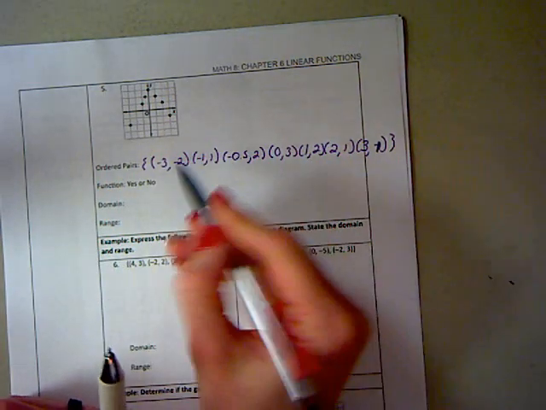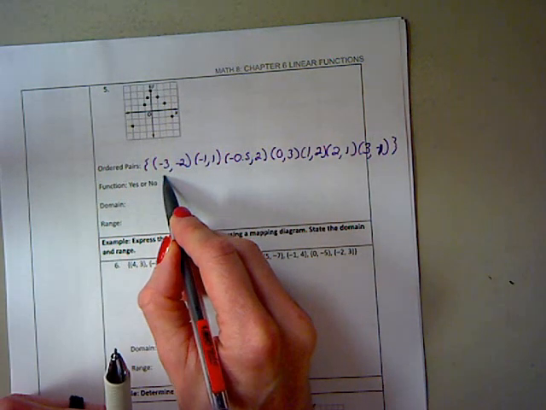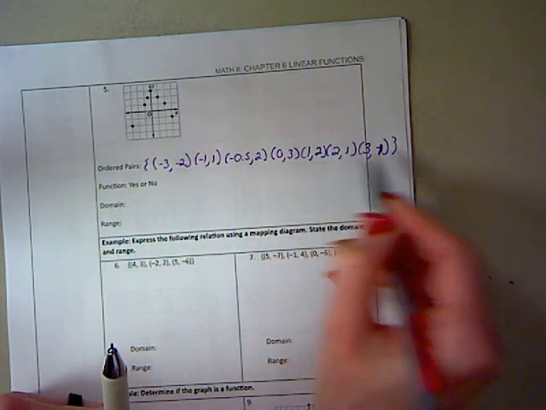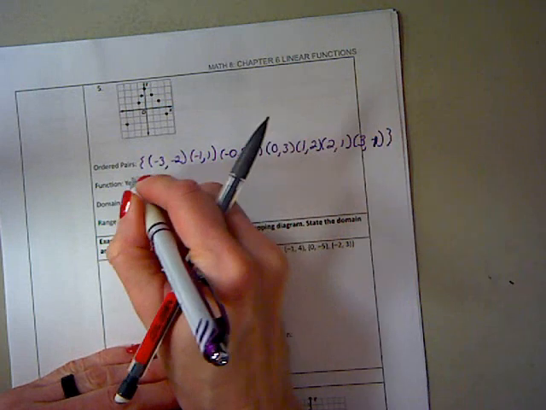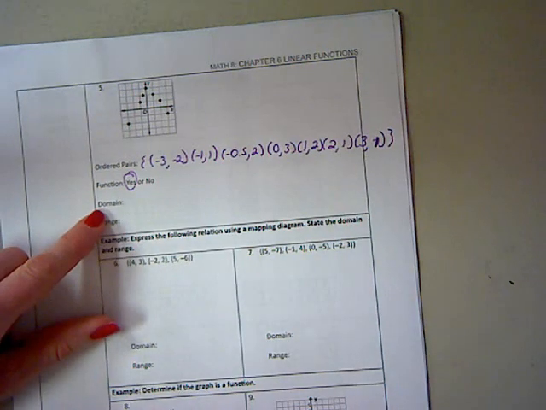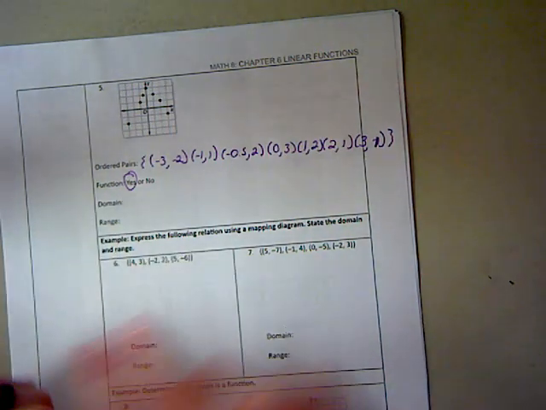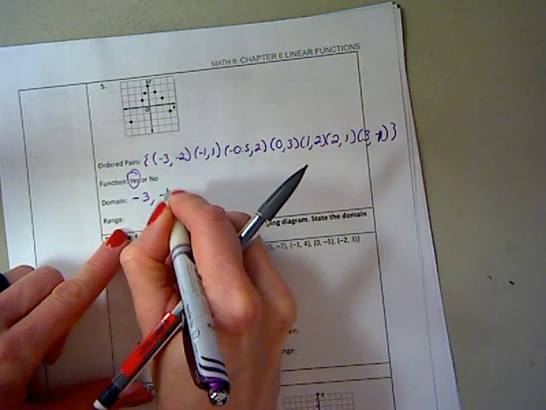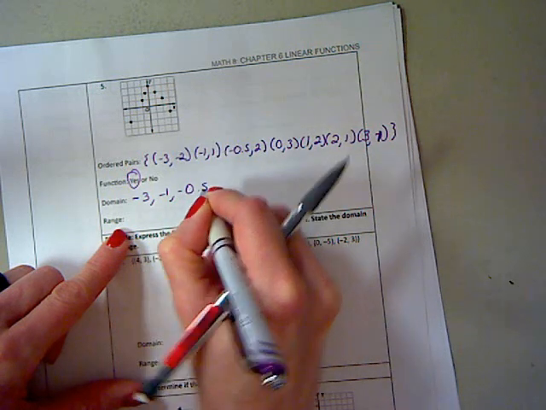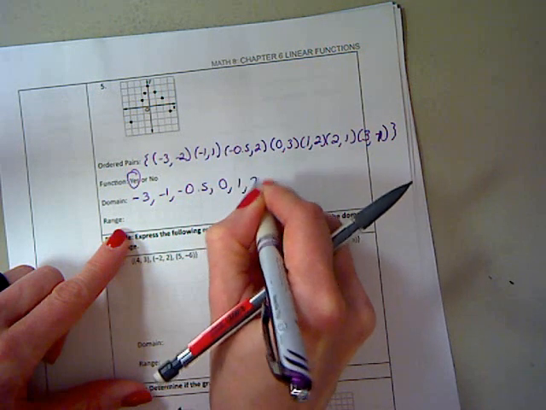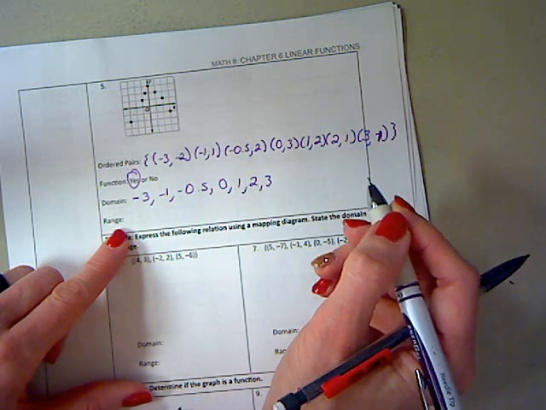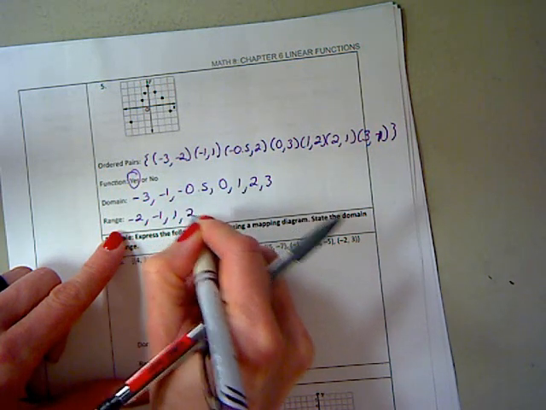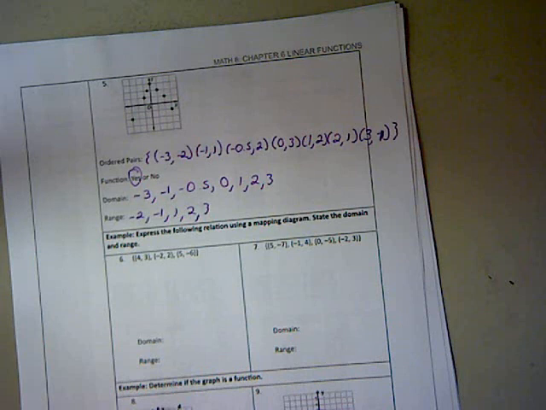Okay, check my numbers, see if there are any that are duplicated. It looks like they're all different. So is it a function? Yes, it is. What is the domain? They are -3, -1, that -0.5, 0, 1, 2, and 3. And your range, -2, -1, 1, 2, and 3. Okay.